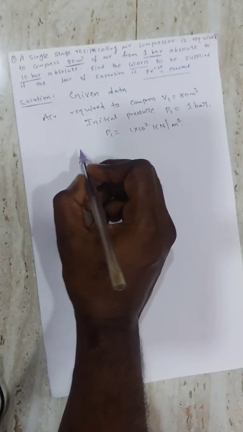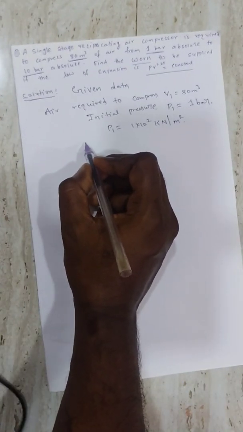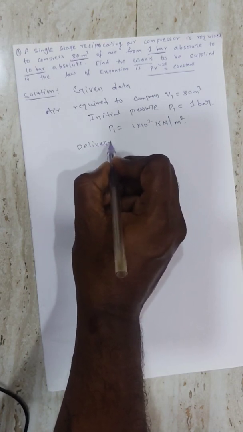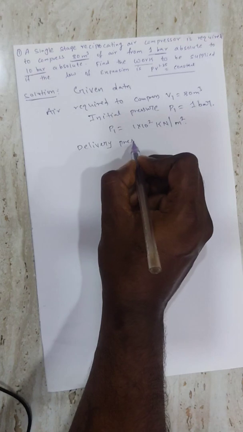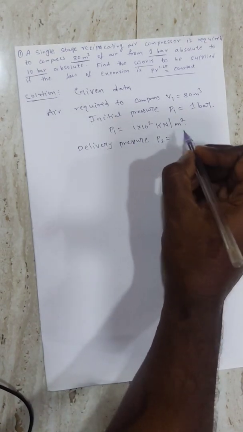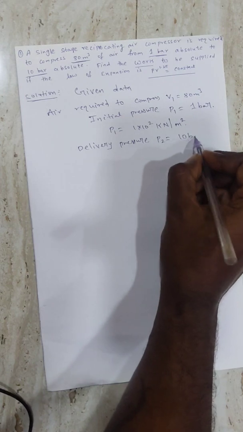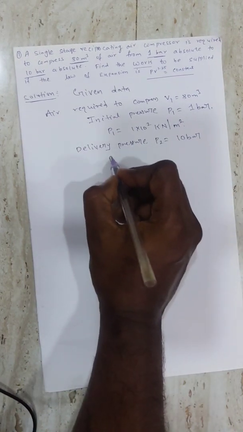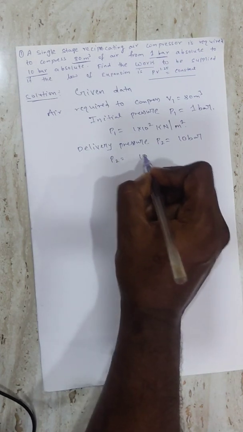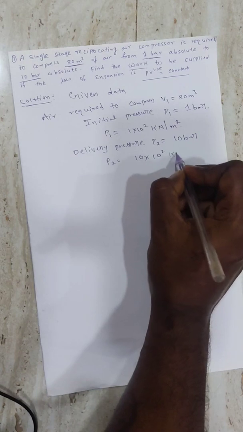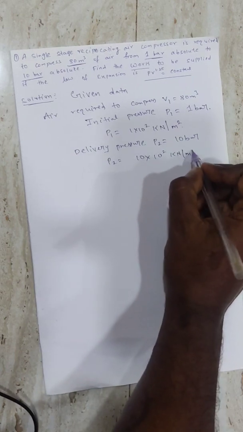Also he has given the delivery pressure, P2 equal to 10 bar, that is P2 equal to 10 into 10 square kilonewton per meter square.